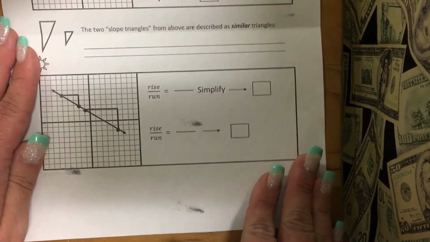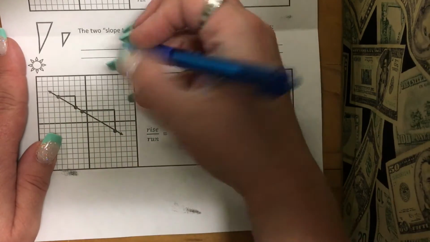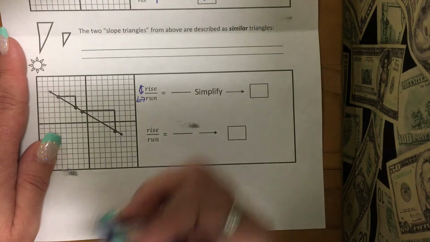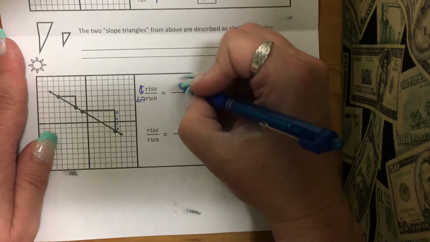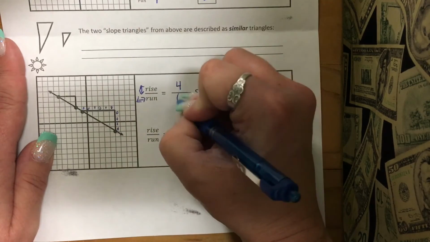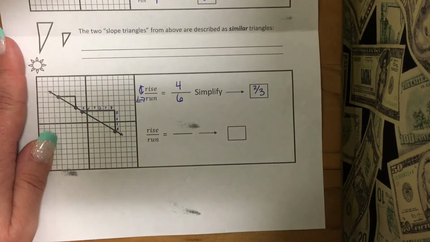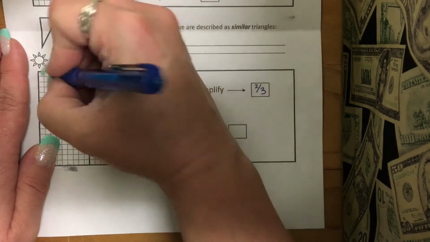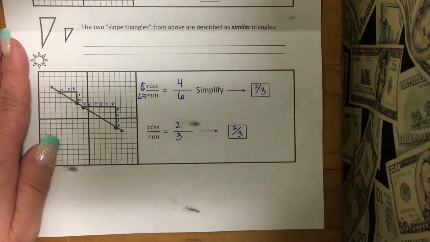All right, so let's do another example here. I'm going to just start with the larger triangle again, and my rise is how many I'm going up or down, and my run is how many I'm going left or right. So I'm just going to count 1, 2, 3, 4. So I'm just counting this line here, so that's 4. And then I'm going to go over 1, 2, 3, 4, 5, 6. And 4 out of 6 simplifies to be 2/3. Okay, then I'm going to look at my little triangle. 1, 2, going up 2, 1, 2, 3, going over 3, and 2/3 is just 2/3.